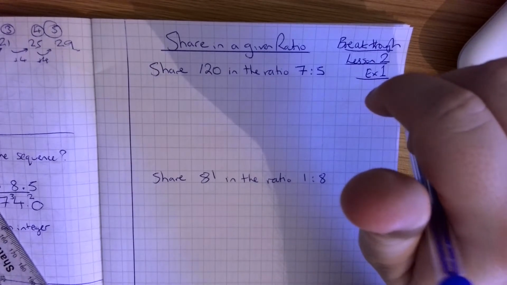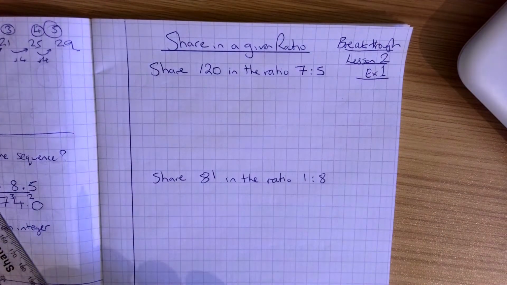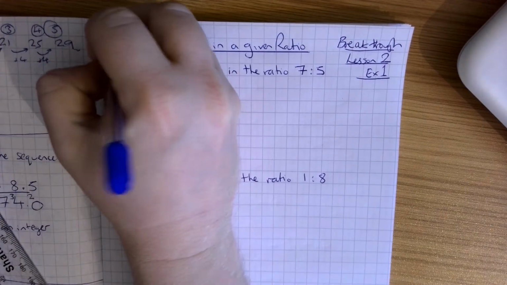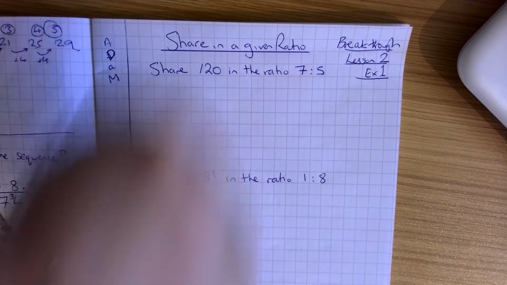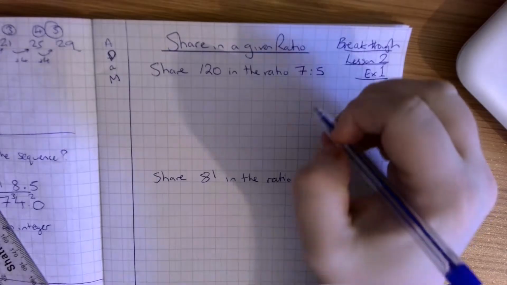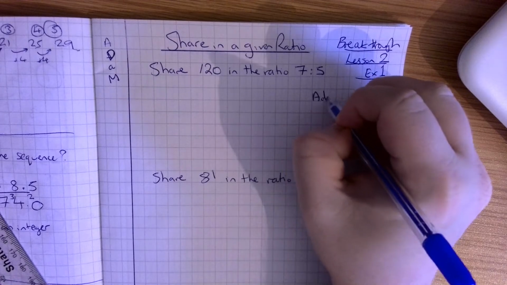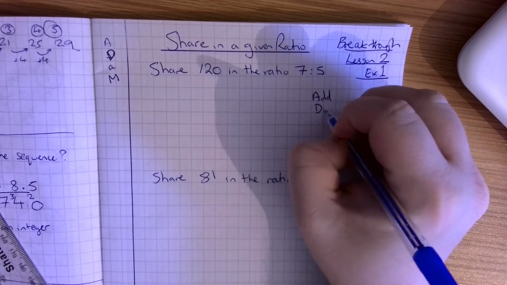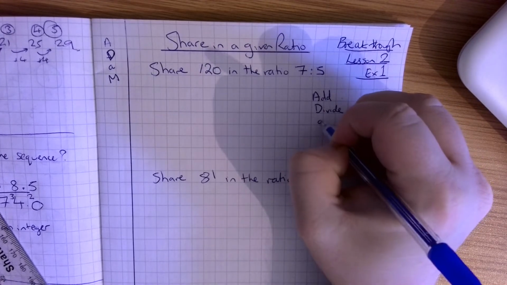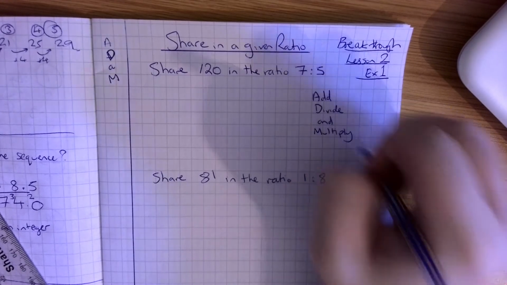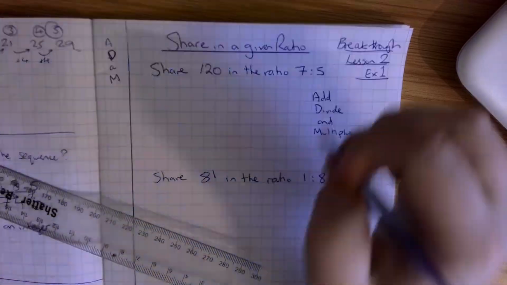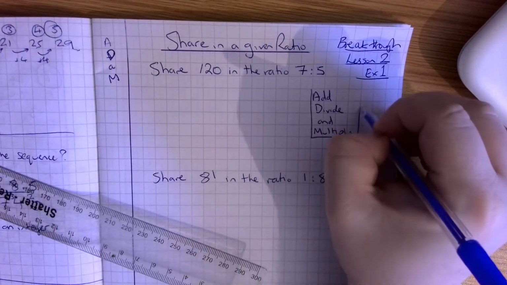Okay, so today we are sharing in a given ratio, and there's a very important name you need to remember, and it's ADAM. So ADAM stands for add, divide, and multiply. And that's what we're going to do to solve these two questions.